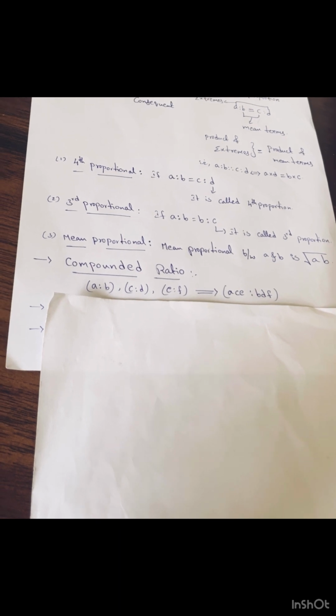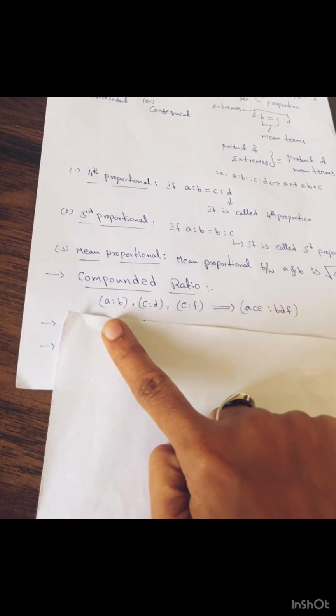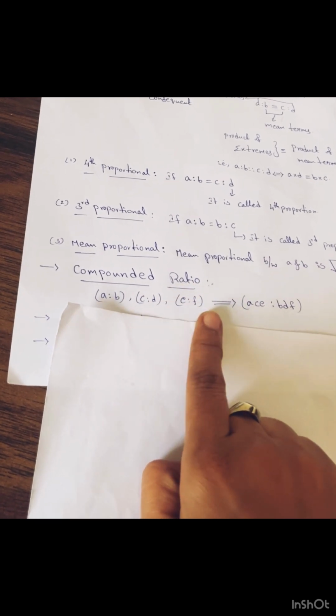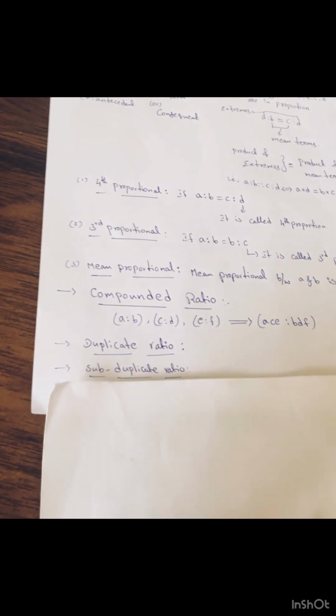Next is mean proportional. The mean proportional between A and B is the square root of AB. Next, compound ratio. Compounded ratio is when three ratios are given: A is to B, C is to D, E is to F. The compounded ratio of these three ratios is the product of the first terms in each ratio to the product of the second terms in each ratio. That is ACE is to BDF, the compounded ratio of the given ratios.